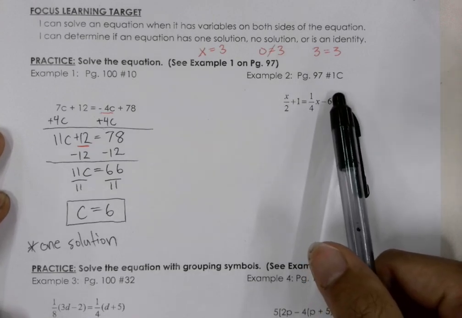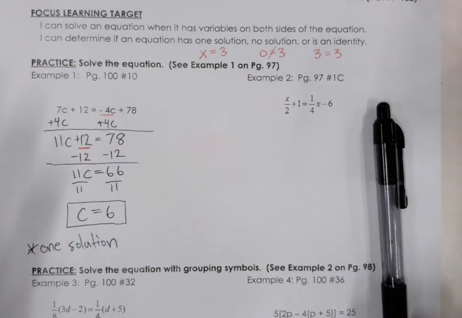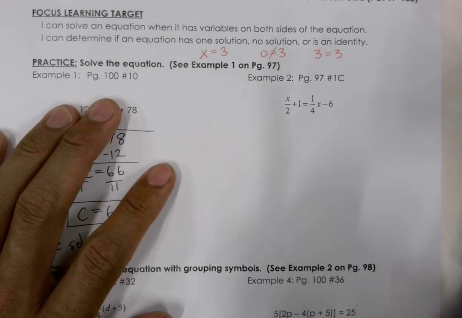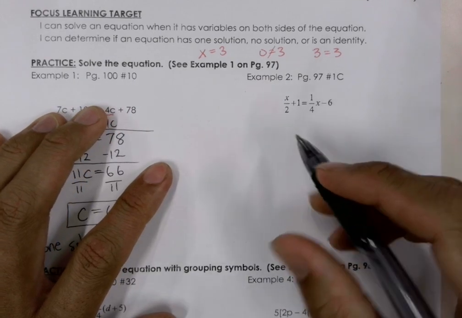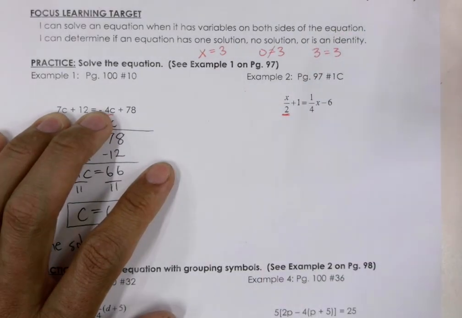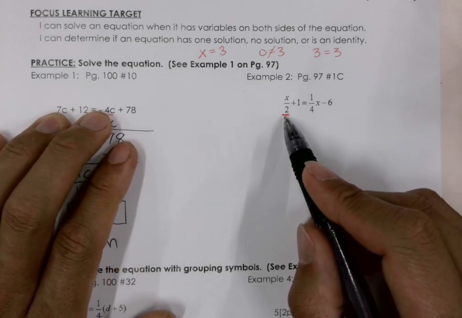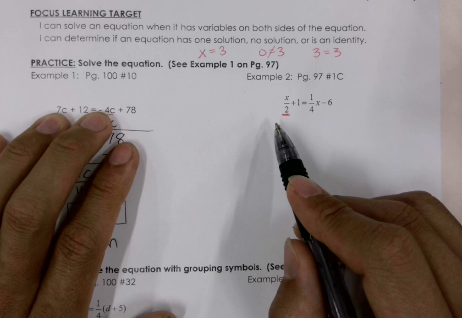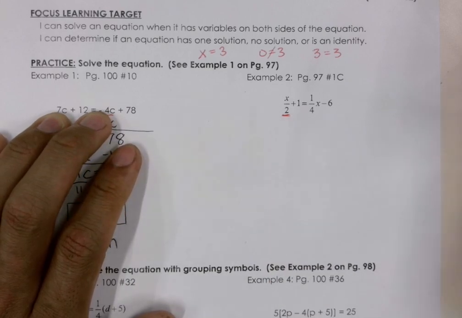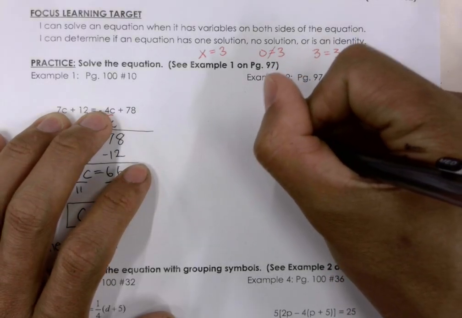Example 2, we have this fraction. Now, what we're going to do to solve this is we need to get rid of the fractions. Let's start with this first one here. We can remove that fraction by multiplying the left side of the equal sign by that denominator and multiplying the right side of the equal sign by that denominator. So let's do that now.